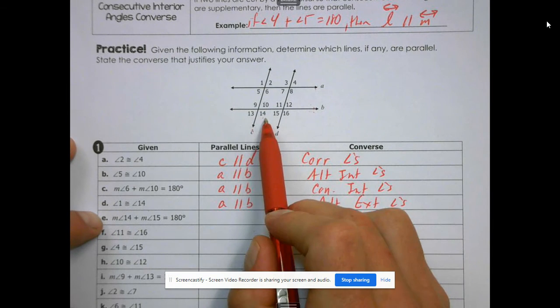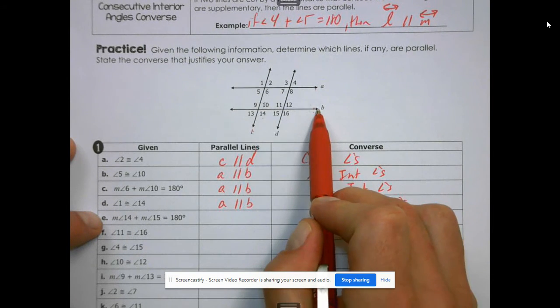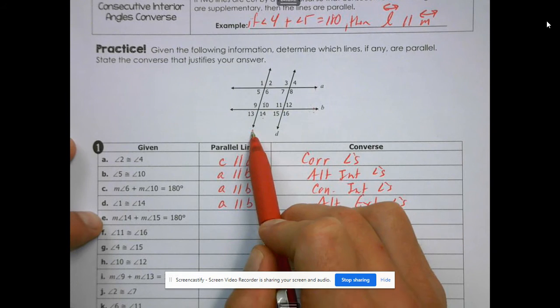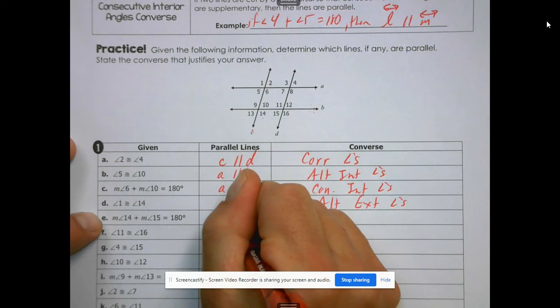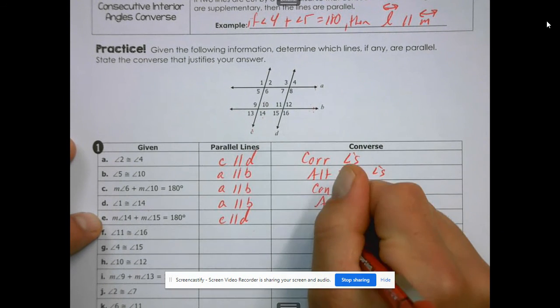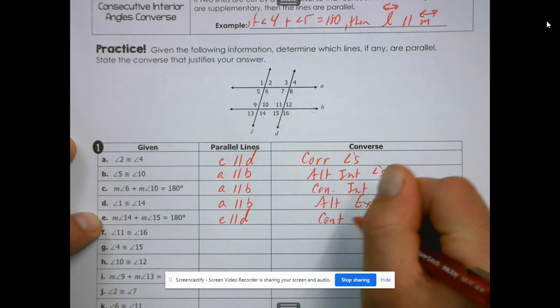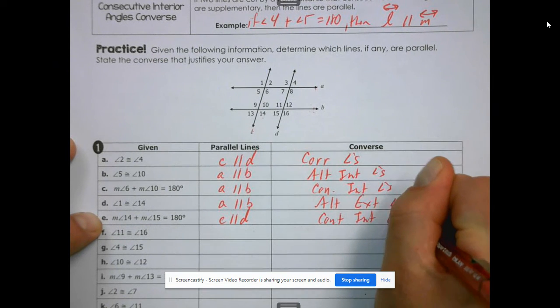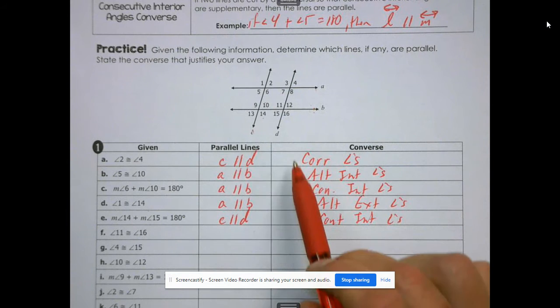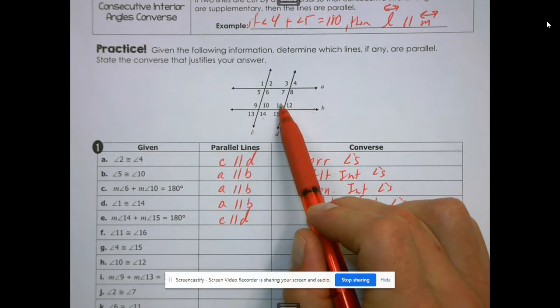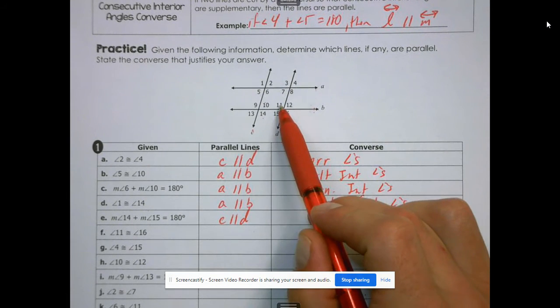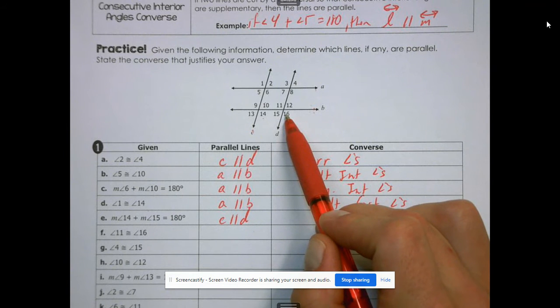14 and 15. 14 and 15 are on line B, which would make line C parallel to D. And those are consecutive interiors. 11 and 16. Those are vertical angles, but that does not tell me which lines are parallel whatsoever.